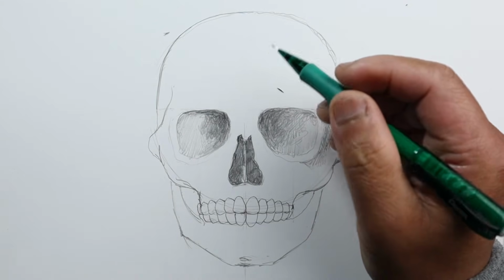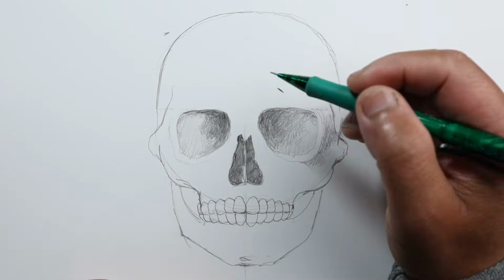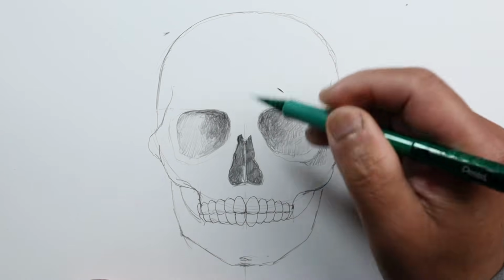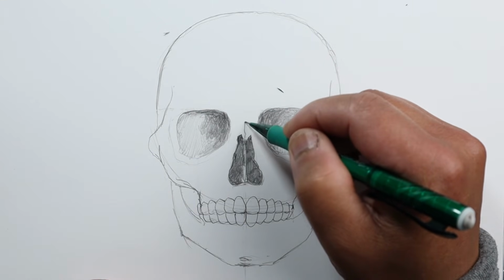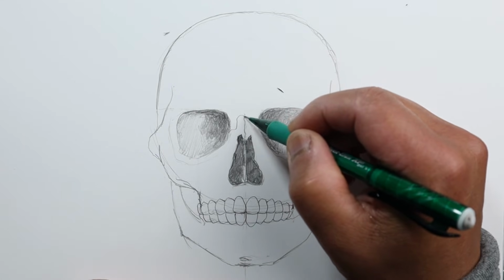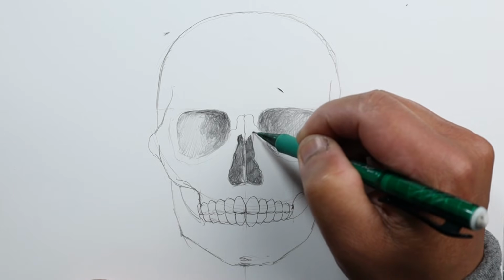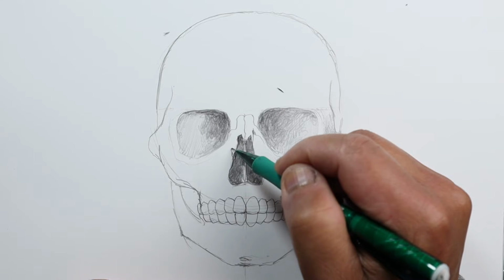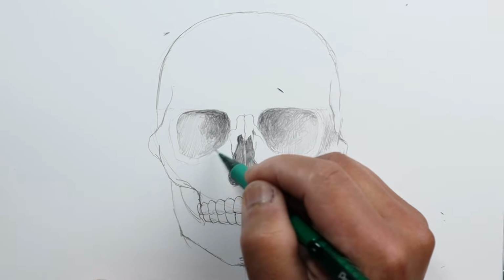Okay, so the skull is formed by many different kinds of bones, and there's always some cracks where the different bones meet. So let's draw some of those. So there will be like a crack here, and going towards the eye socket here, and every skull is a little bit different, so I'm just adding some of these randomly.